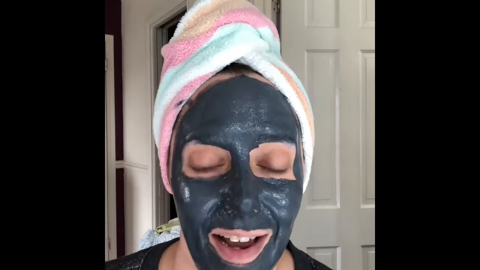So while my mask is setting, I have about 10 minutes and this thing is going to get really dry. It's going to start changing colors, and looking in my mirror, it's already starting to tighten. So let's get right into this, and stick around till the end and I will show you what it looks like when it's all dry and I can hardly move my face. All right, let's get started.